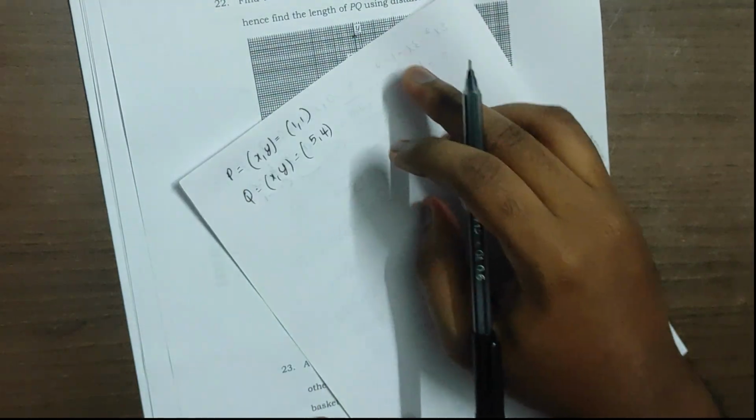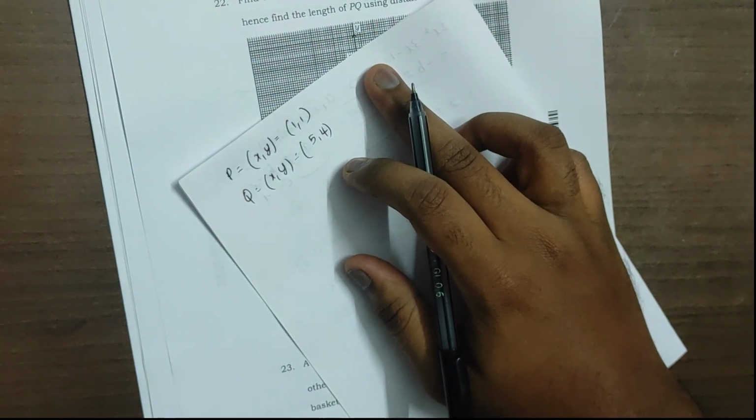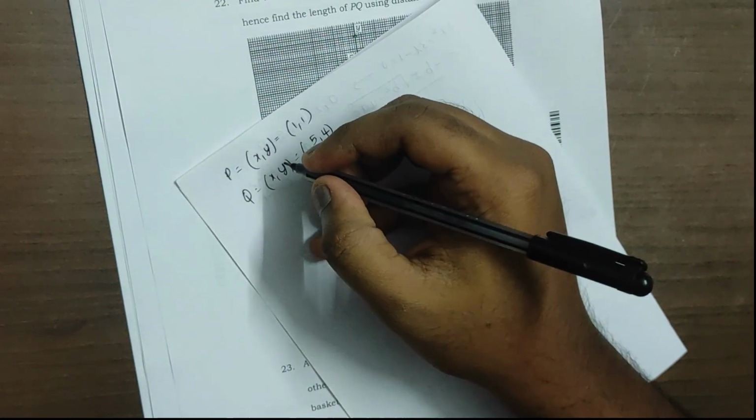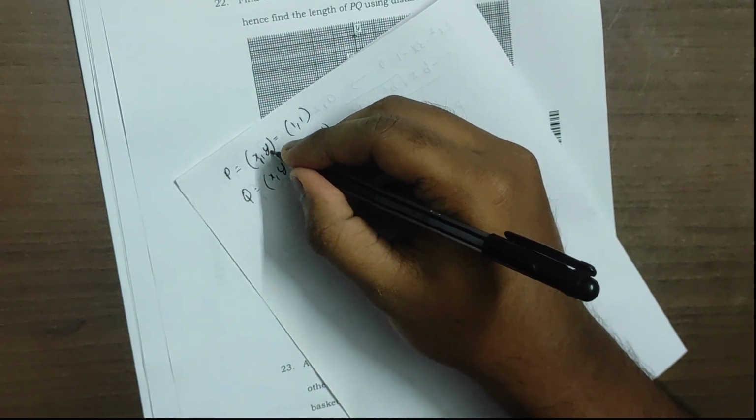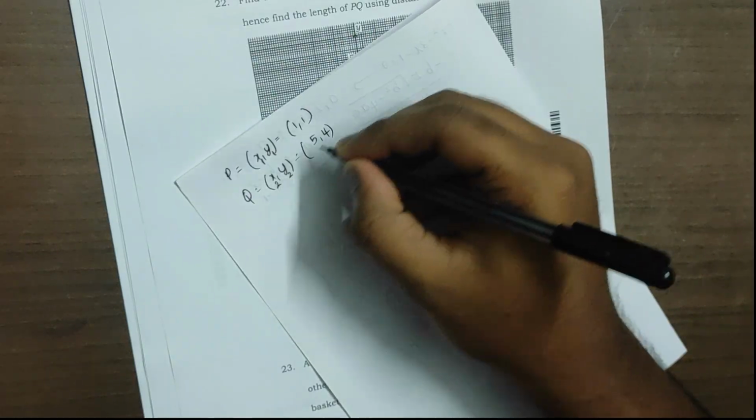Now they have asked us, along with that, to find the length of PQ. To find the length of PQ, we will consider this as x1 and this as y1, x2 and this as y2.